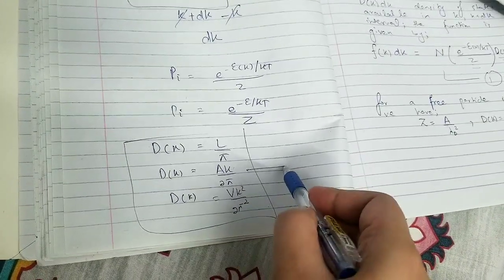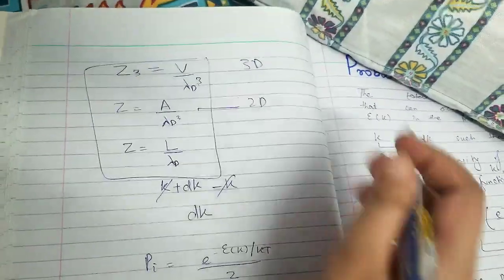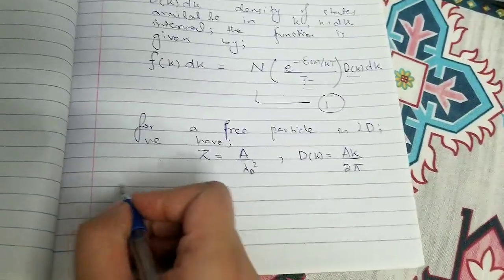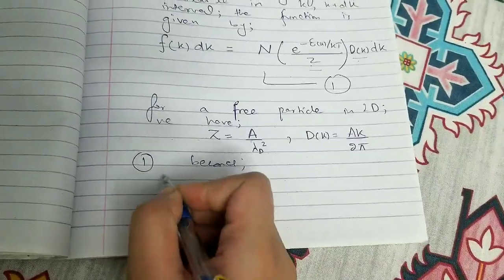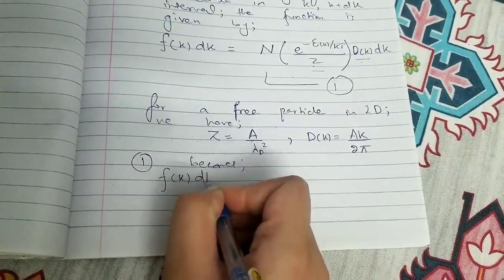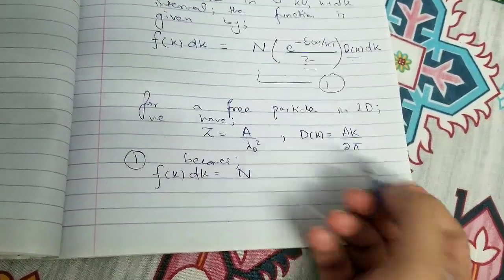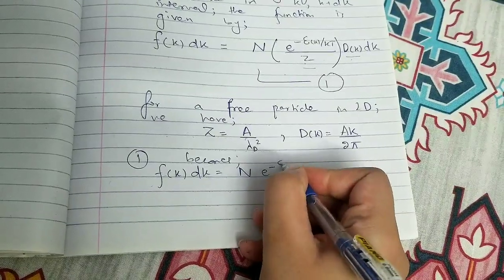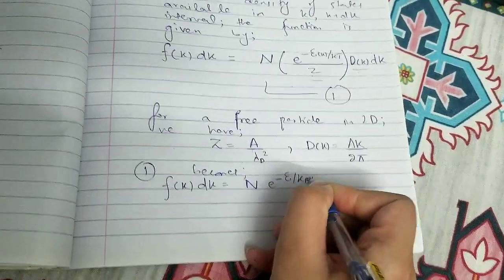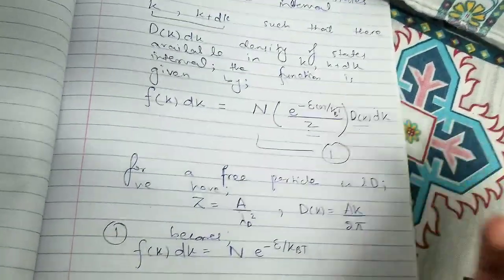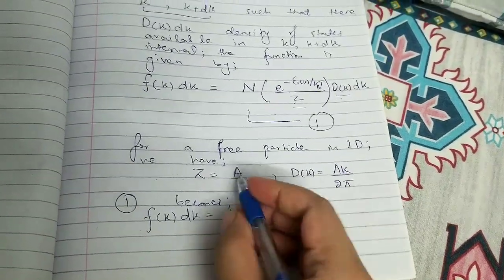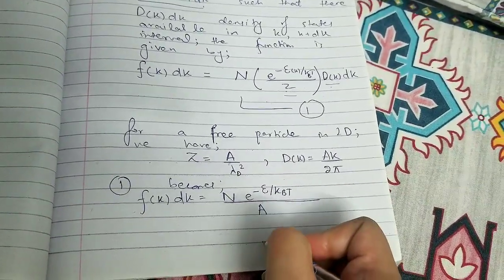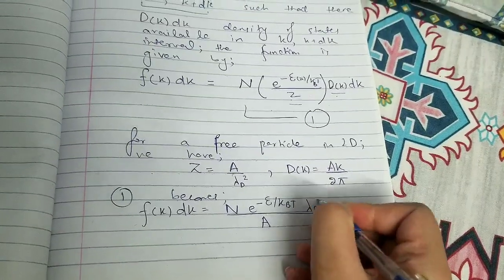So for a 2D case, I'm taking this and this. Now let me put these values right into this expression. After putting these values, 1 becomes the integral of f of k dk. N is constant, so e to the power minus e by kbt, where kb is the Boltzmann constant, divided by z, which is a by lambda d square, that comes in the numerator.